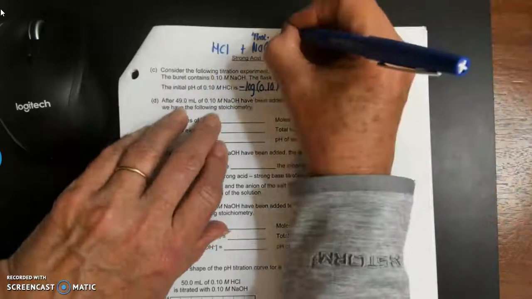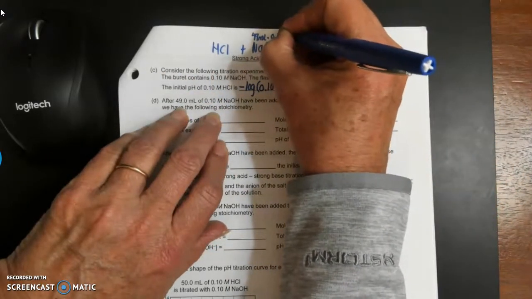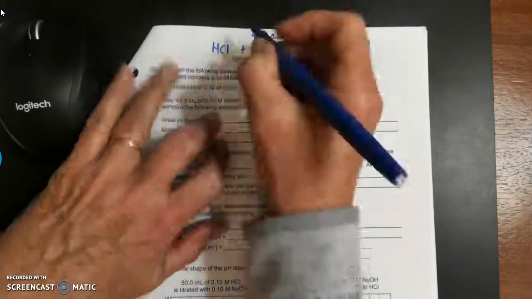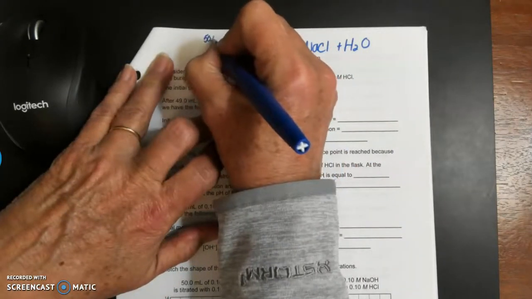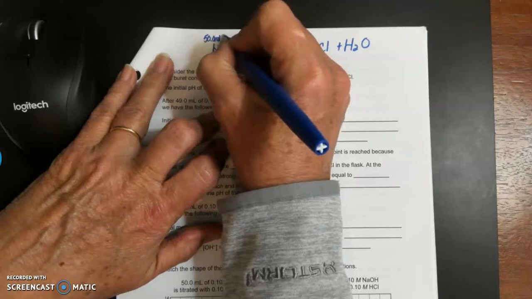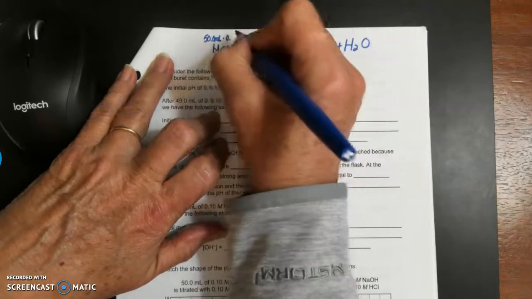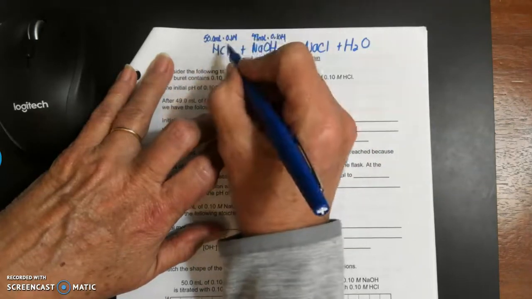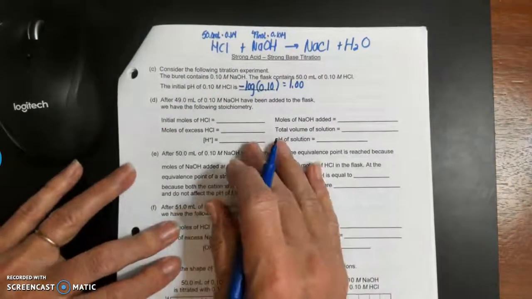of 0.10 molar sodium hydroxide to 50 milliliters of a 0.1 molar solution of HCl. And let's see where we sit there.